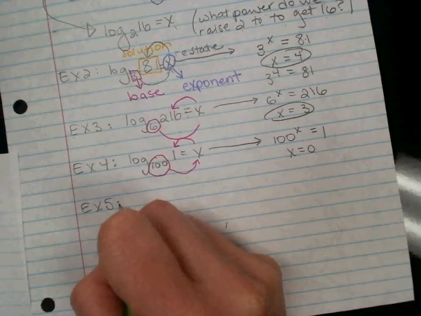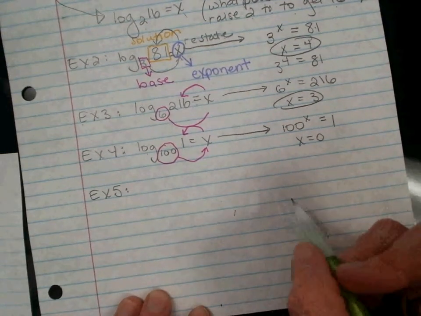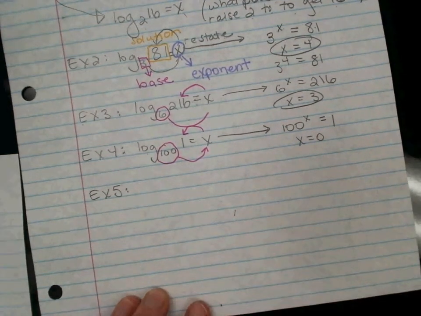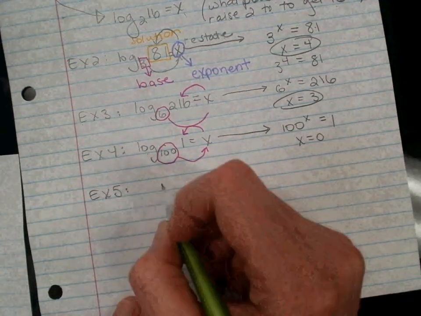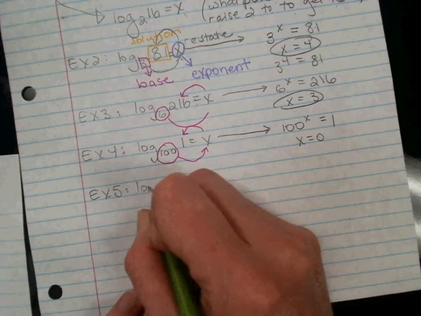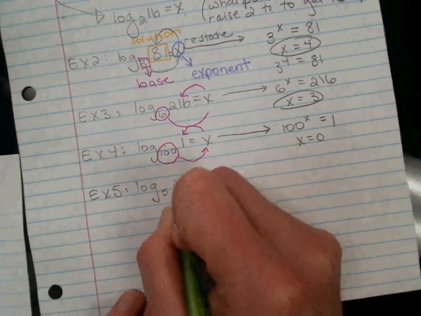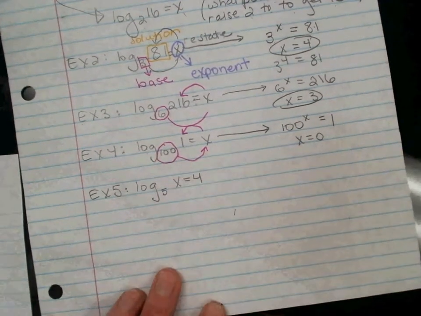Example 5. Switch it up on you here. Log base 5 of x equals 4.